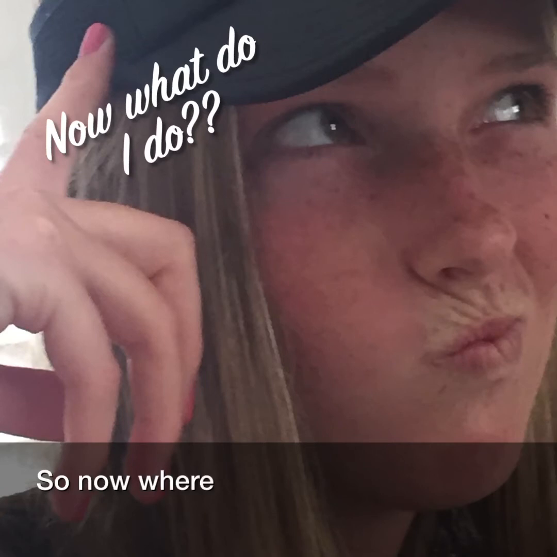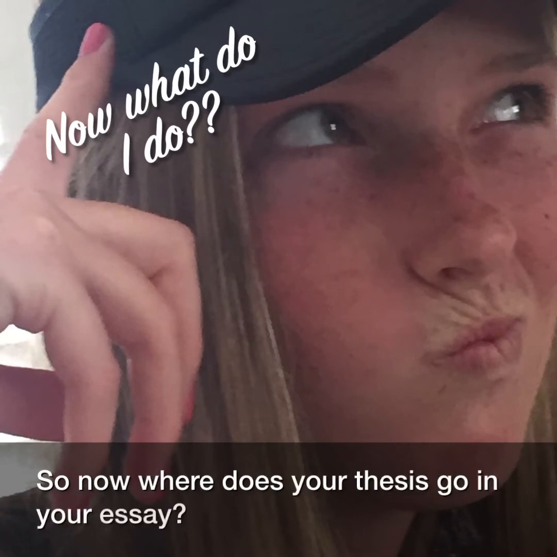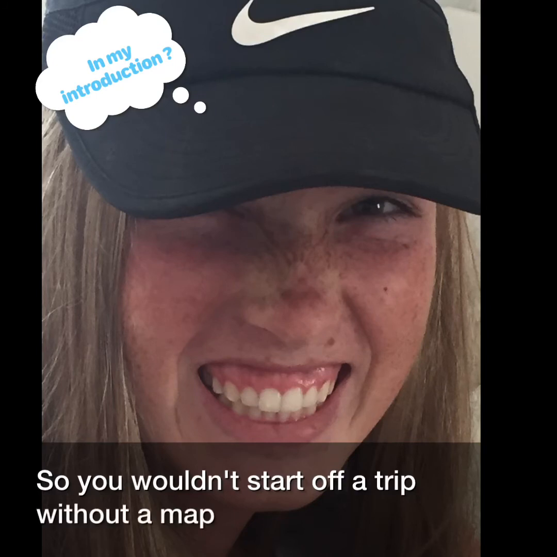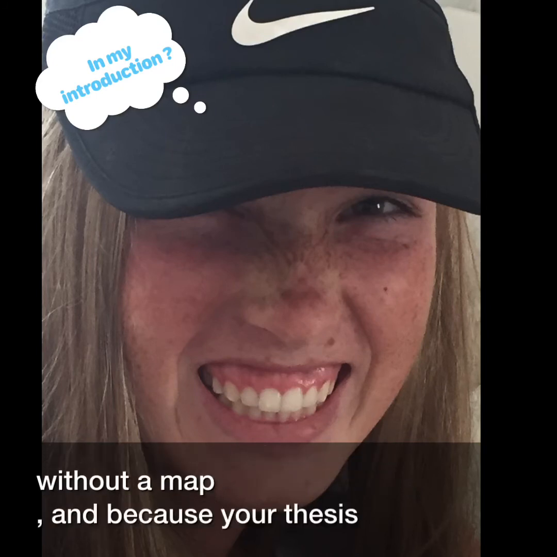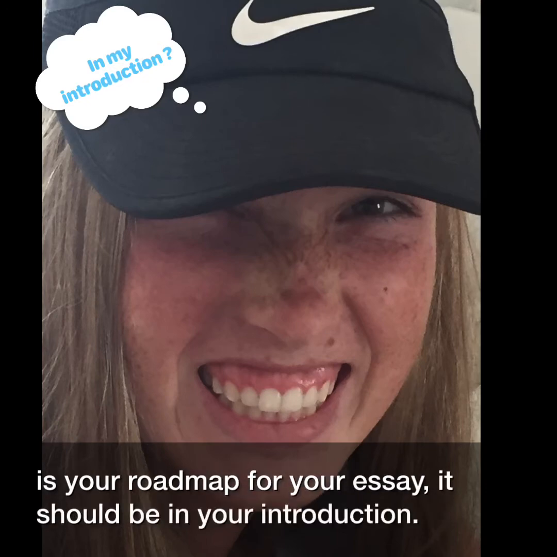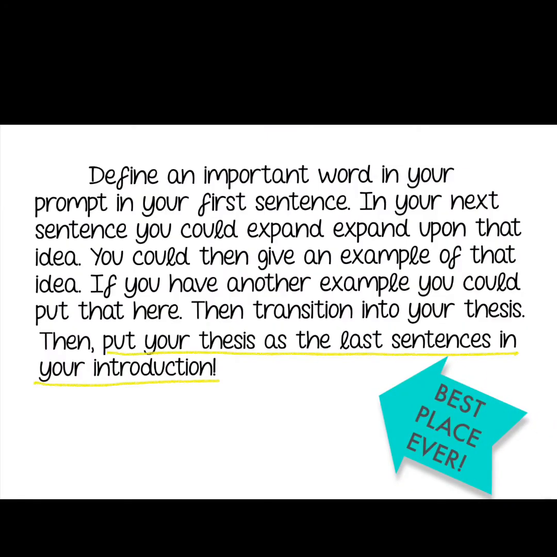So now, where does your thesis go in your essay? So you wouldn't start off a trip without a map. And so your thesis, because it's your roadmap for your essay, should be in your introduction. The best place to put your thesis is as your last sentence in your introduction. Then you've got a great transition into the points that you're going to be making in your essay.